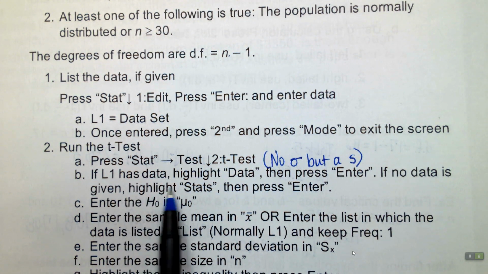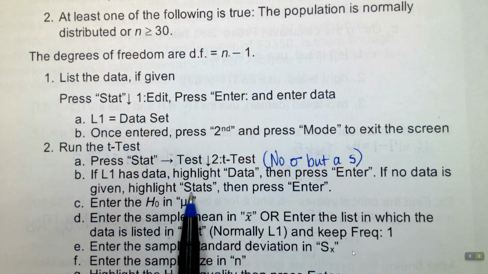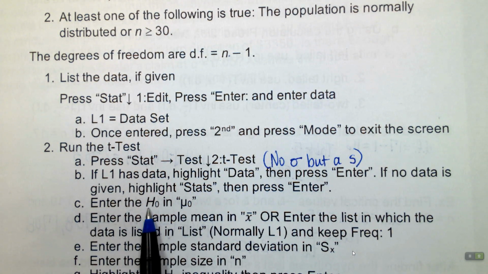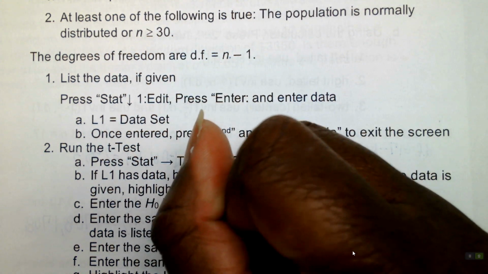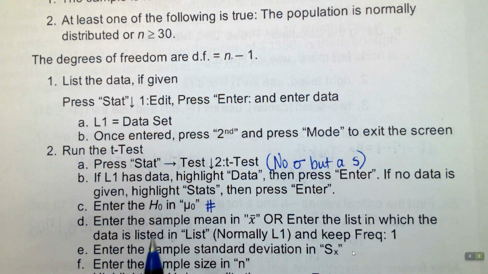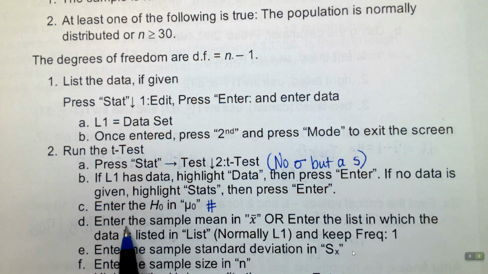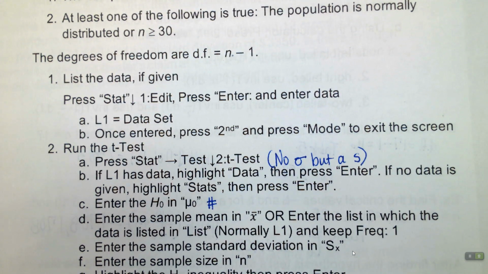Alright, if L1 has data, you're going to choose data. If you don't have data, you're going to choose the stat option. First, we enter the H0 in as a number. So whatever number we have for H0, we're going to put that in. Then, if you're doing data, it's going to ask you where's your list, keep your frequency at 1, and then highlight your HA.